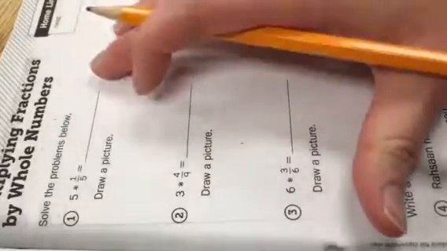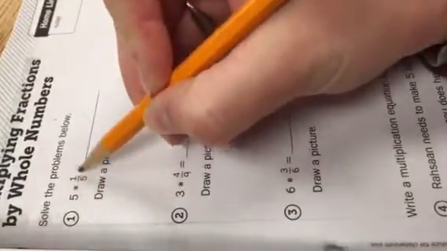Tonight's homework is going to be on multiplying fractions by whole numbers. Now, this is something that we were working on before spring break and we are working on now as well. So please make sure that you are really practicing this, and if you still don't understand it on this sheet, you definitely need to come see me. Okay? Our first one is 5 times 1/5.